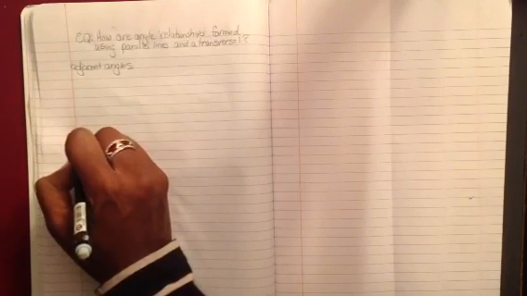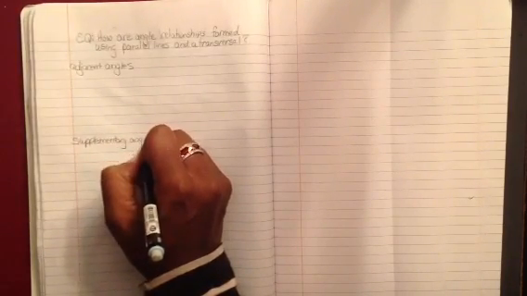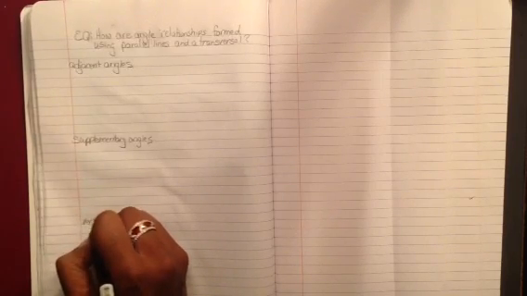Many of you are very familiar with some of the keywords or the vocabulary words that we'll be using today, and they are adjacent angles, supplementary angles, vertical angles. So I'm going to put these down at the bottom because we're going to talk about these on the other side of the page.